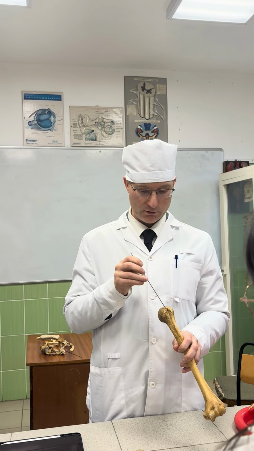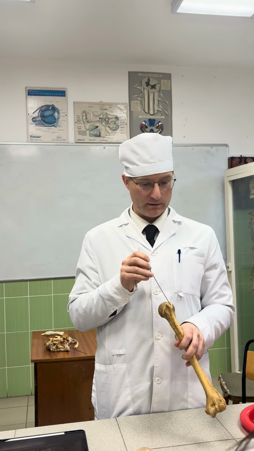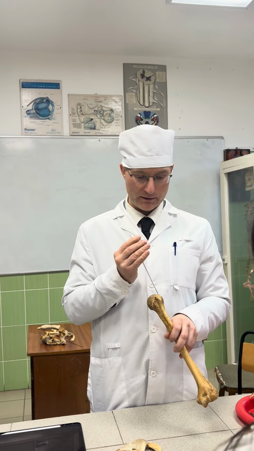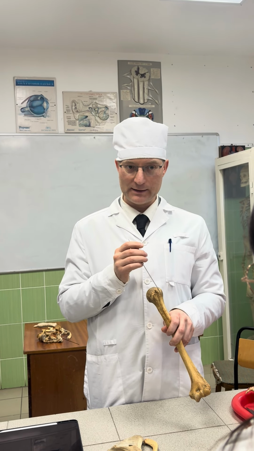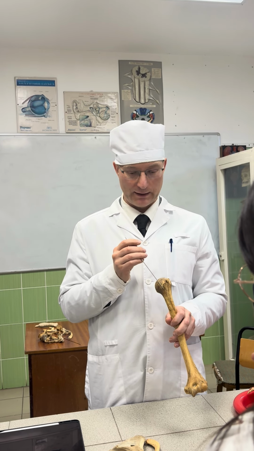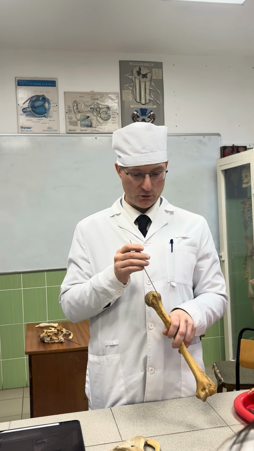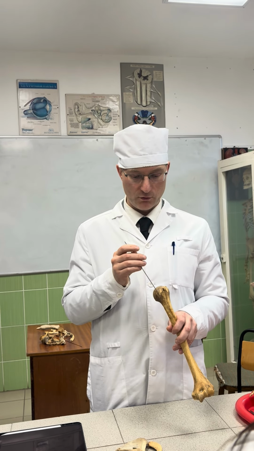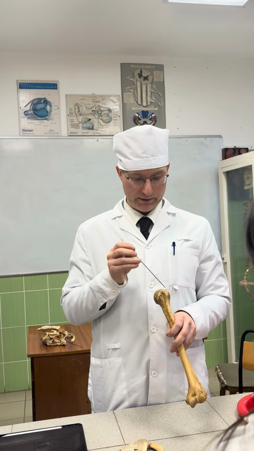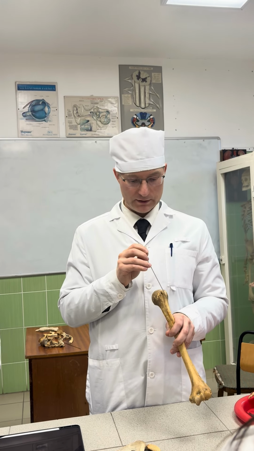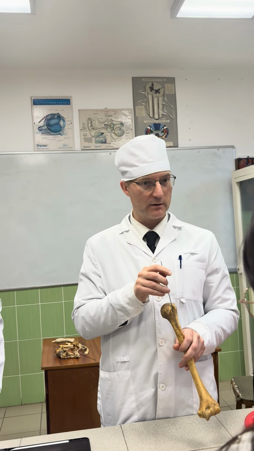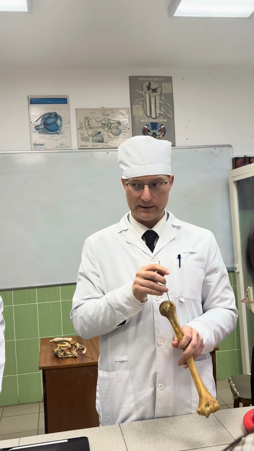In apophysis, we have two tubercles. One is greater, one is lesser. The difference for the humerus: greater is usually major, here is majus. Lesser is usually minor, here is minus. So tuberculum majus, tuberculum minus. After the tubercles we have two crests. Crista tuberculi majoris, crista tuberculi minoris. And between them is a groove, sulcus intertubercularis.